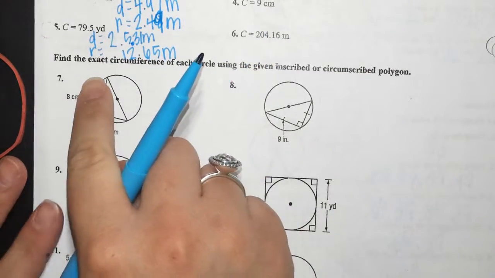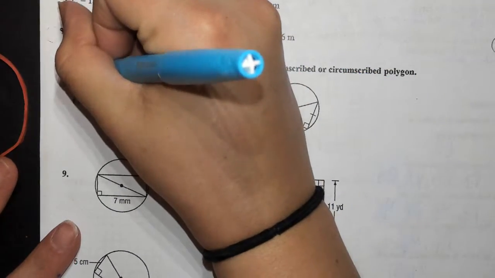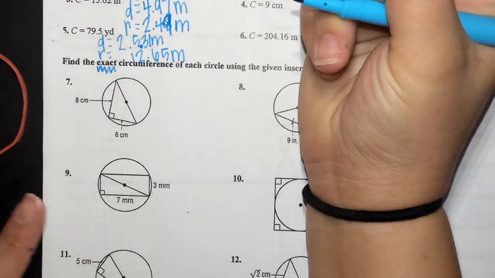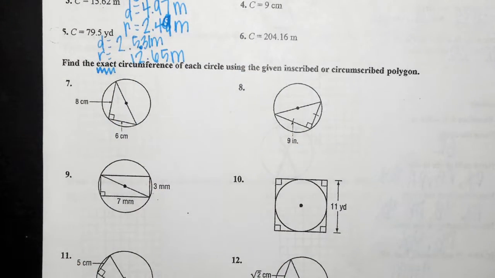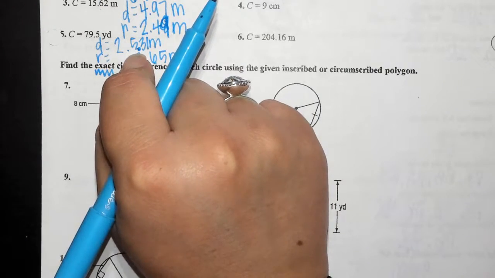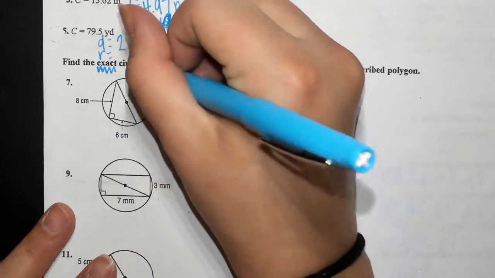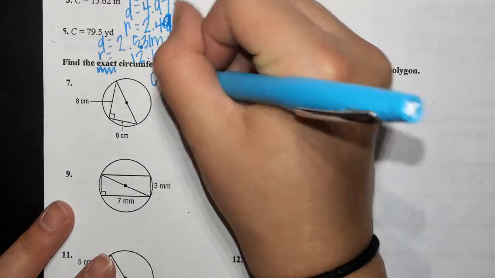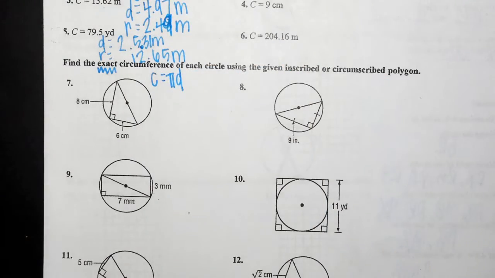The one reason I did not want y'all to move on is because there's a difference in exact circumference. What is the diameter? 25.3. The exact circumference means we do not want to round. So if I'm using circumference equals pi d, I need to find the diameter to find the circumference.